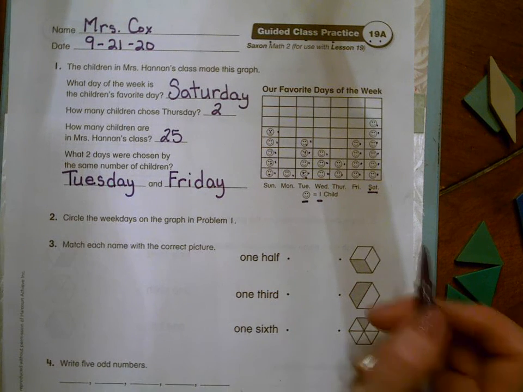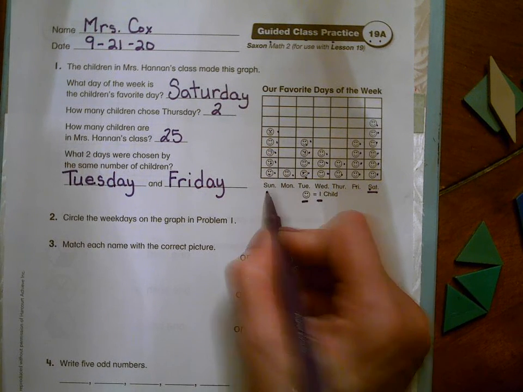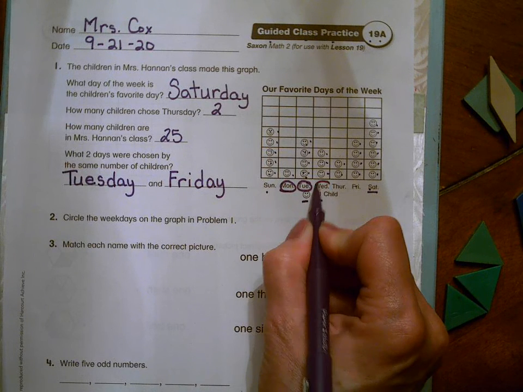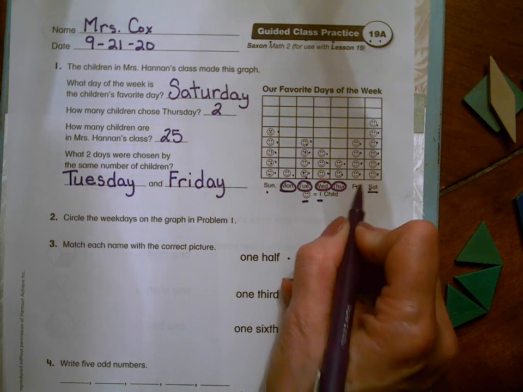Circle the weekdays on the graph in problem 1. So we're looking for the weekdays. We know Sunday's a weekend, so Monday, Tuesday, Wednesday, Thursday, and Friday.